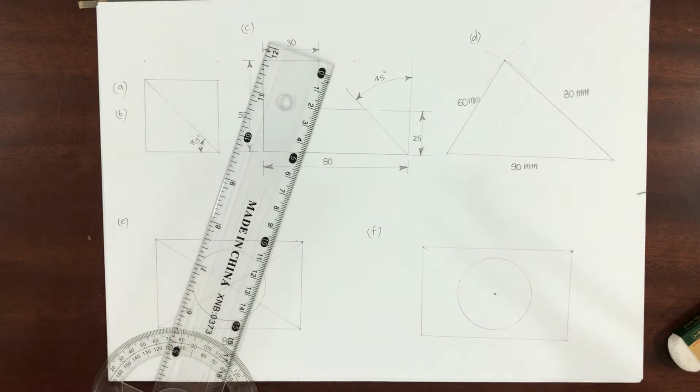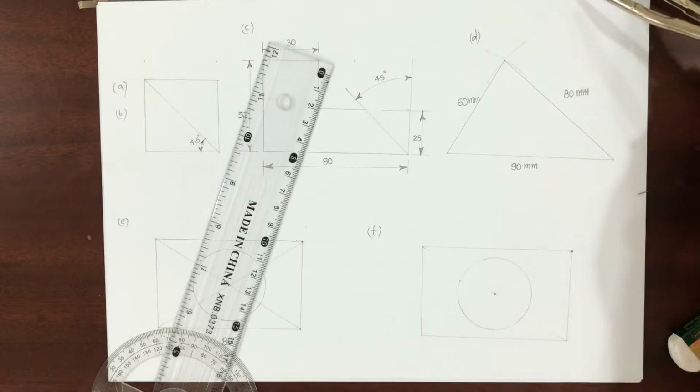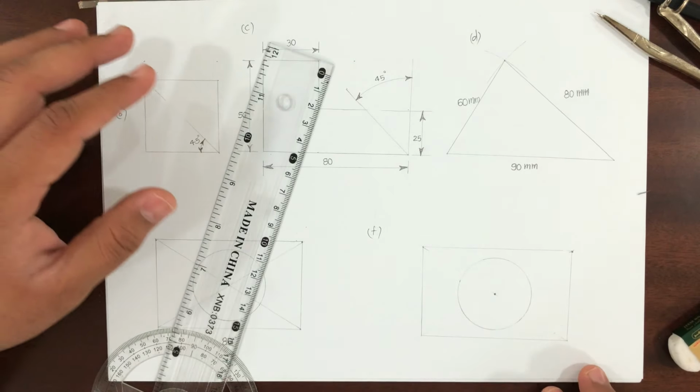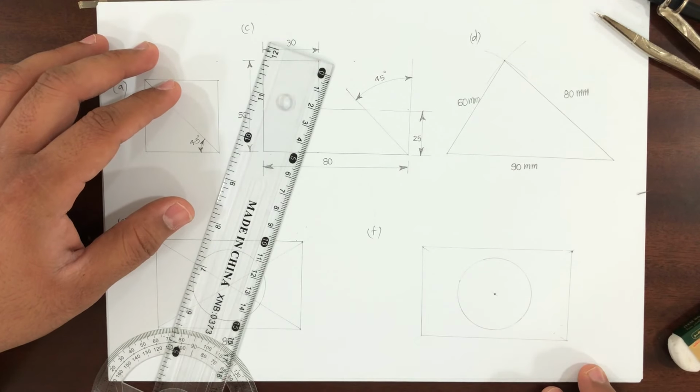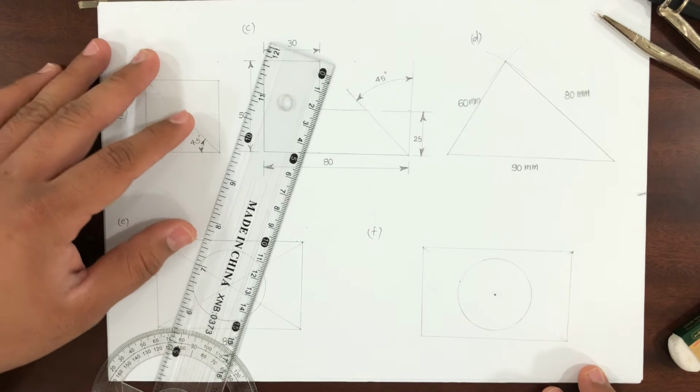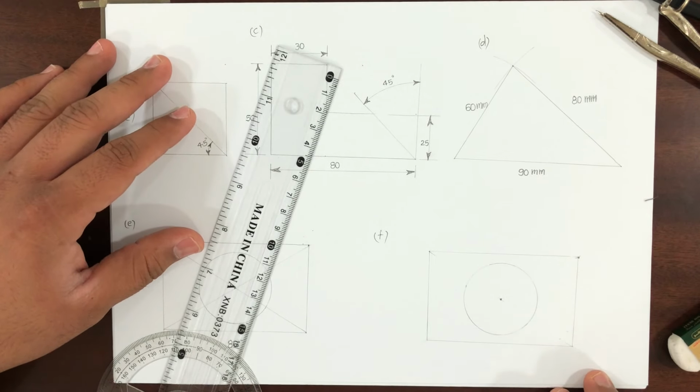After drawing this circle, you have to draw the 4 lines as shown in the figure.